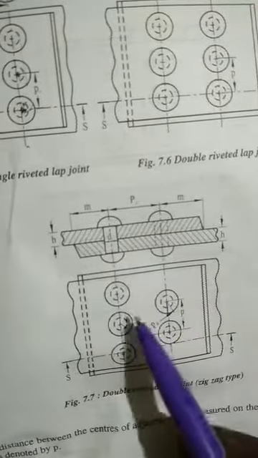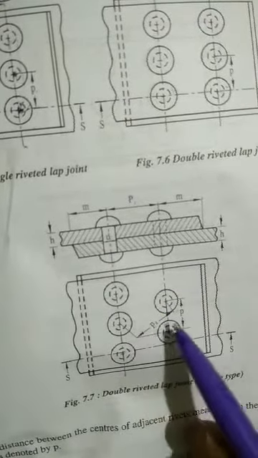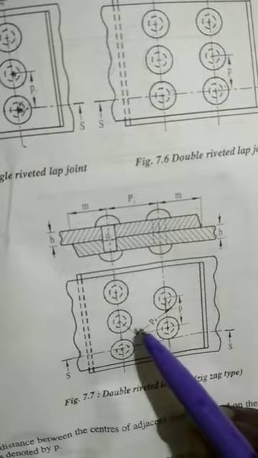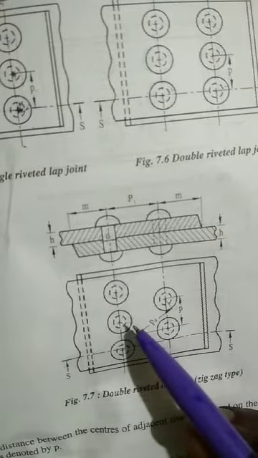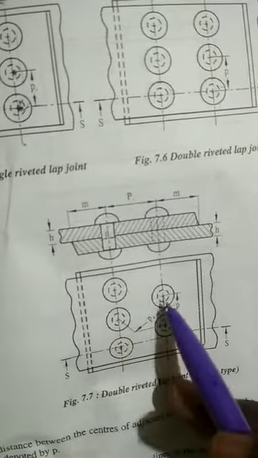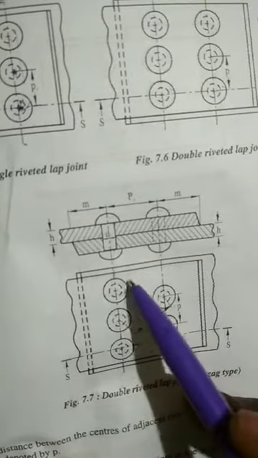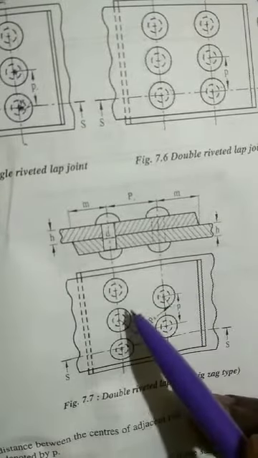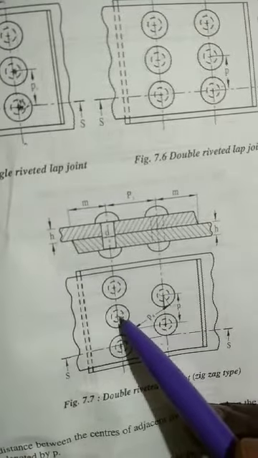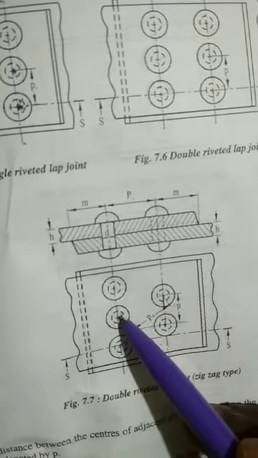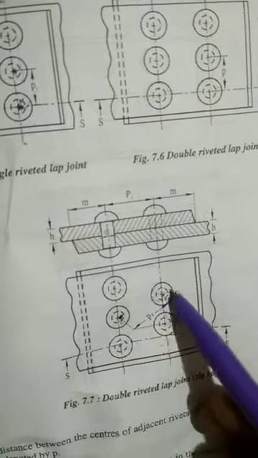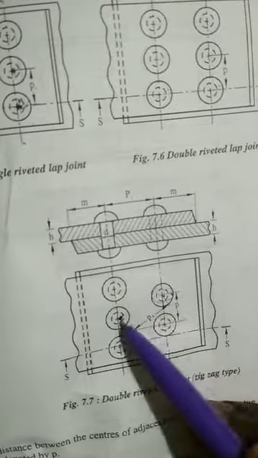Look at here. In the case of zigzag, you can see gauge line 1, gauge line 2. Then the distance between adjacent rivets which are on the two gauge lines is known as diagonal pitch. Here look at the diagonal way. Here we have to find this. See, the distance from the center of this rivet to the adjacent rivet on the next gauge line is known as diagonal pitch.